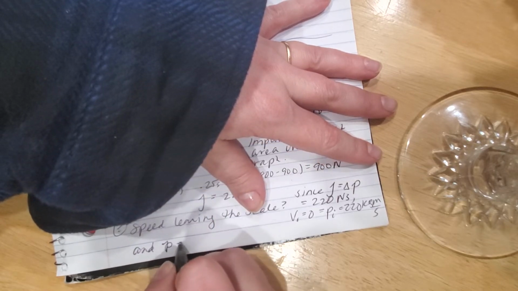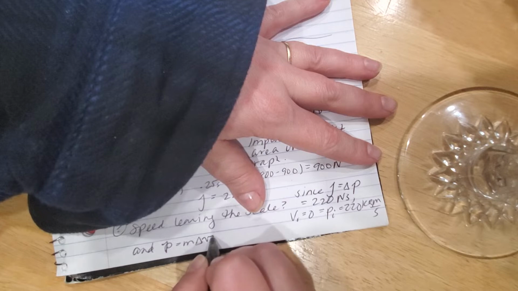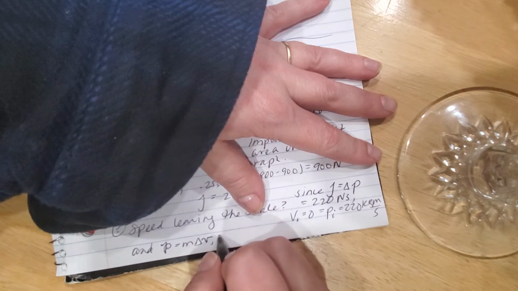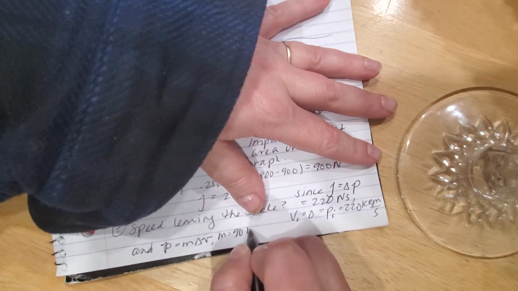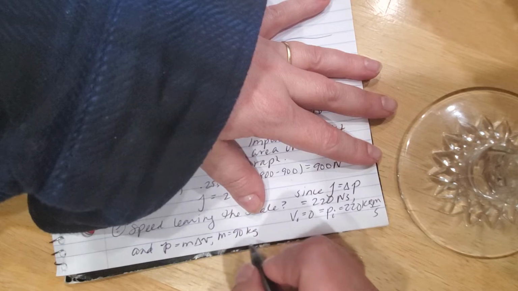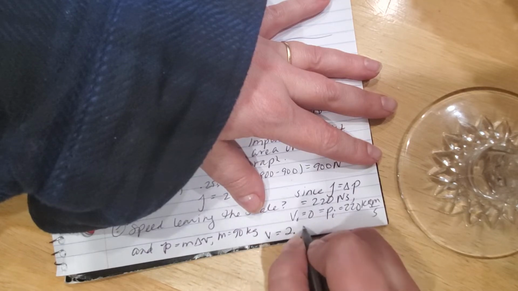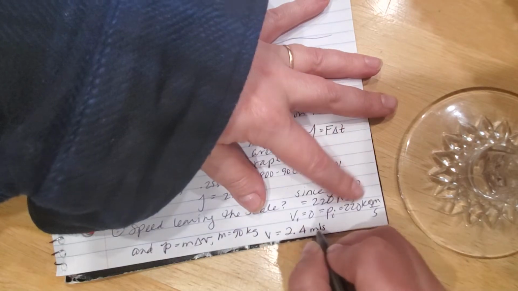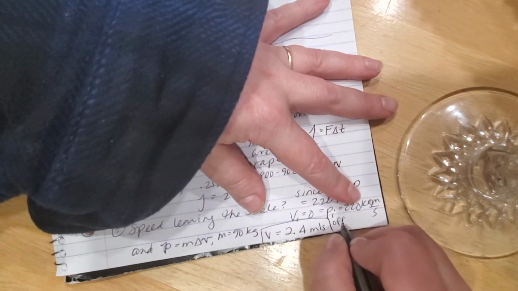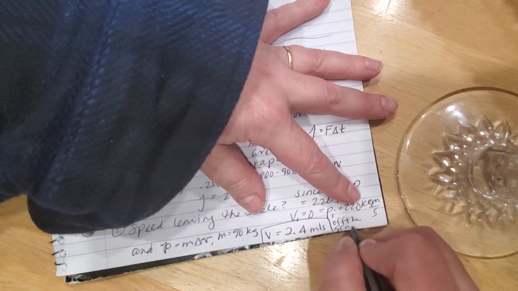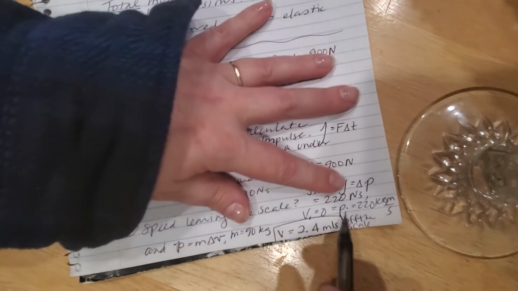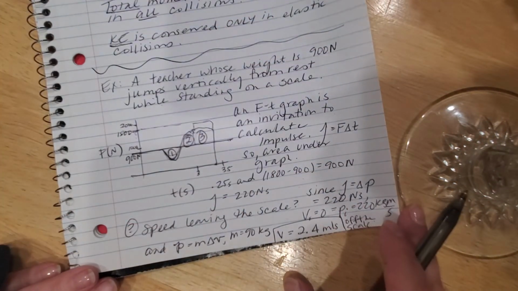And momentum is mass times a change in velocity. The teacher's mass is 90 kilograms, using Newton's second law there. So then we get a speed of 2.4 meters per second off the scale. Hope you were able to make that a little neater than I was.